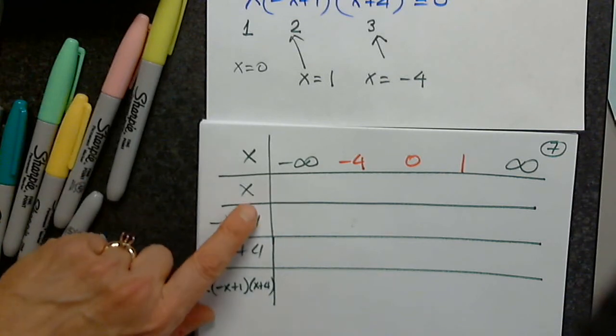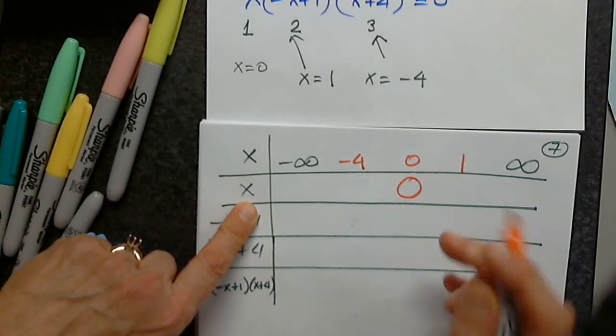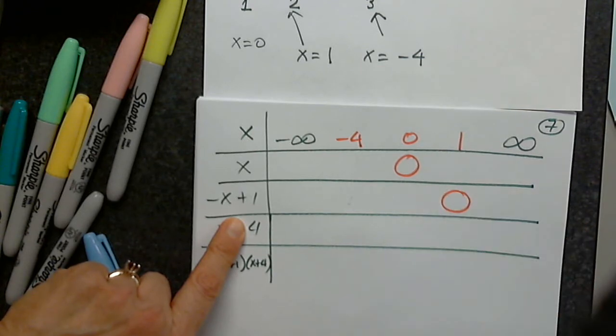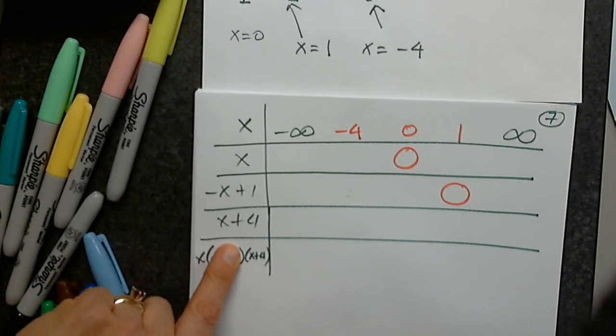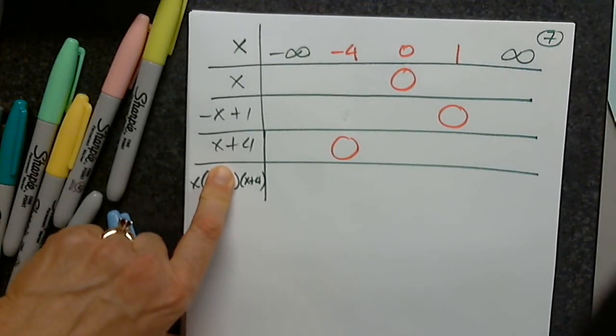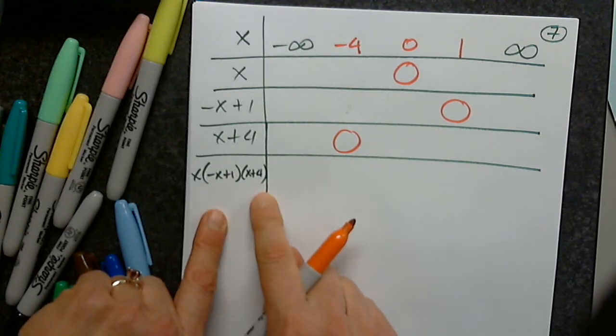Because that's where I have to put the 0 for it. Where is negative x plus 1 0? And where is x plus 4 0? Perfect.